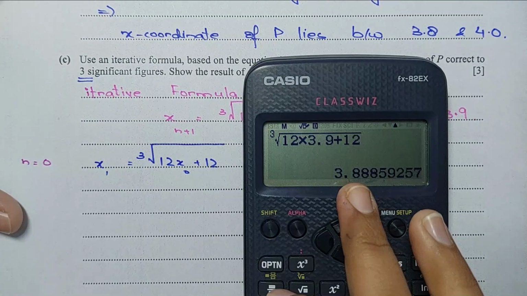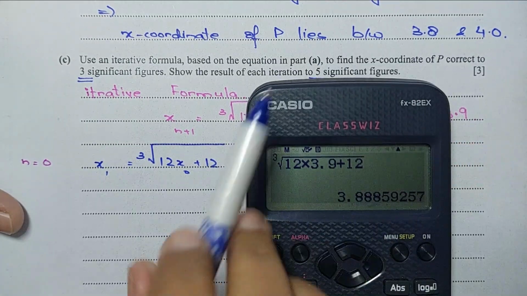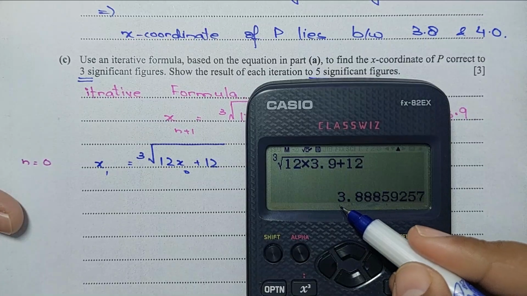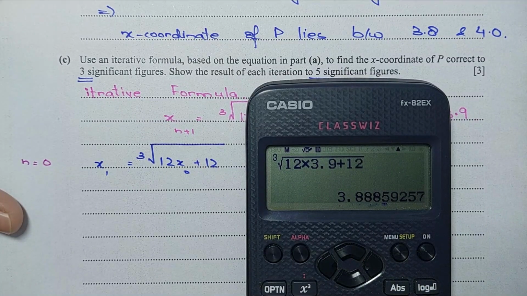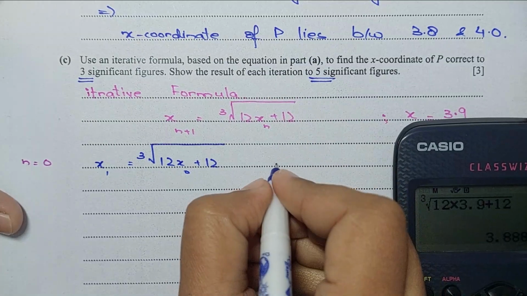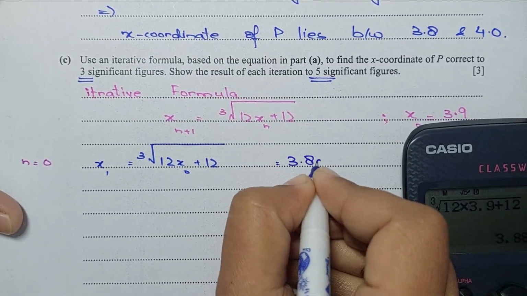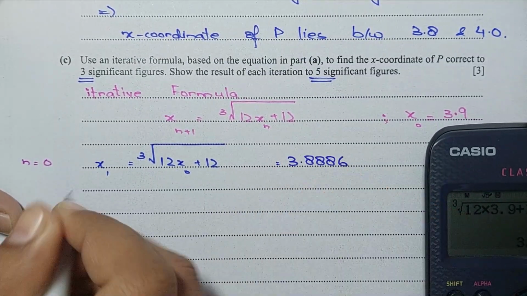Each iteration is to 5 significant figures. This rounded is 3.886.